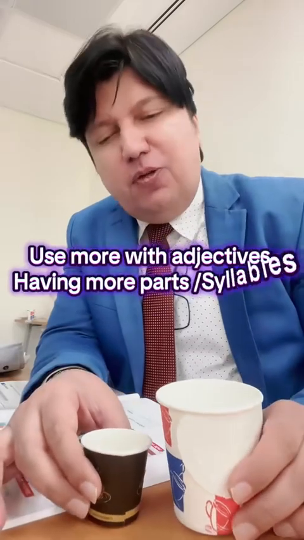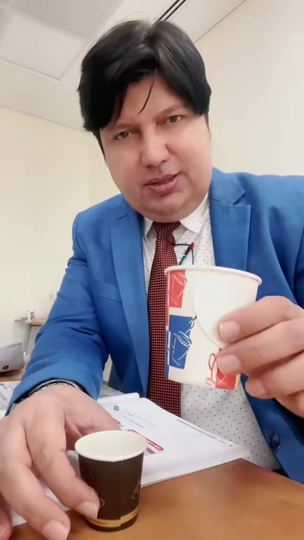So my dear, we can use the comparative with these words by using more. For example, I can say that the smaller cup is more beautiful than the white cup, or I can say that the white cup is more beautiful than the small cup. Similarly, the small cup is more expensive as compared to the big cup. Or we can say that he is more intelligent than his friend.